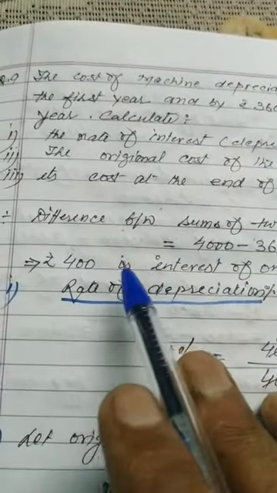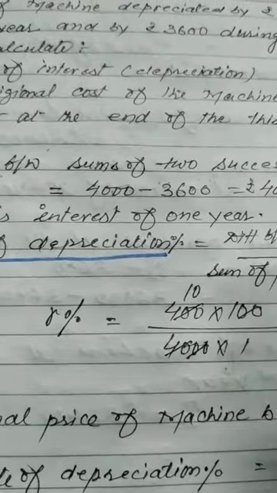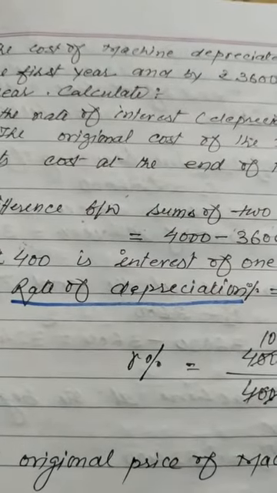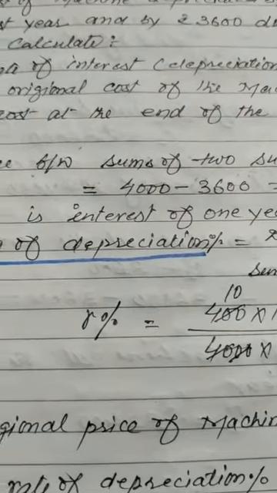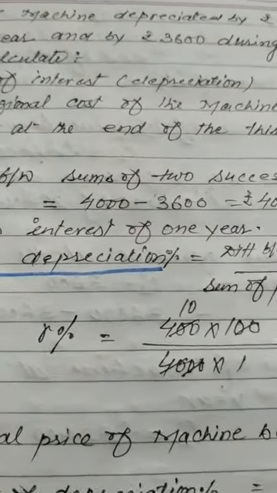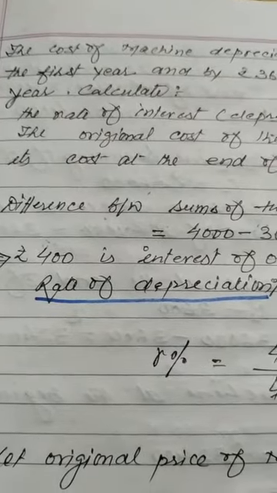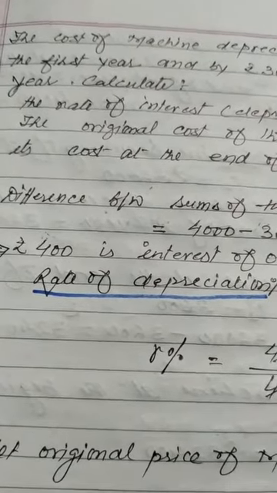Now 4,000 is the interest on 1 year. We are talking about successive years, meaning a time of 1 year, and the difference of this interest is 400 for 1 year.